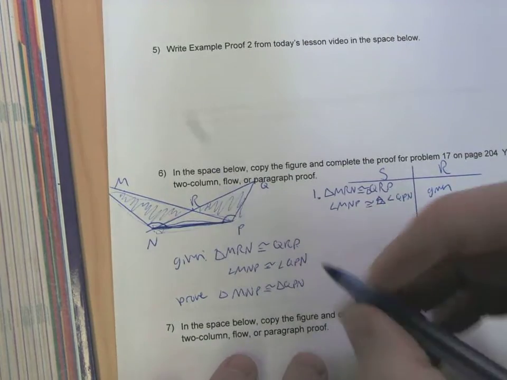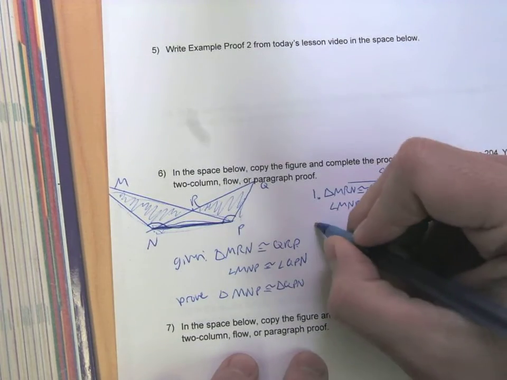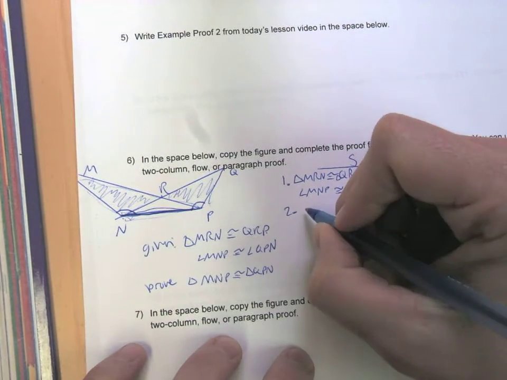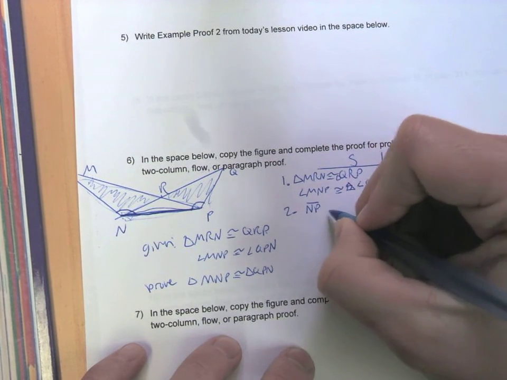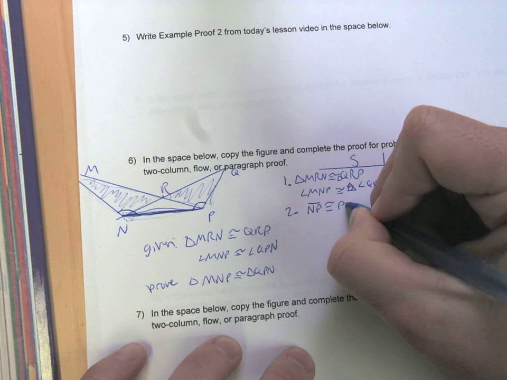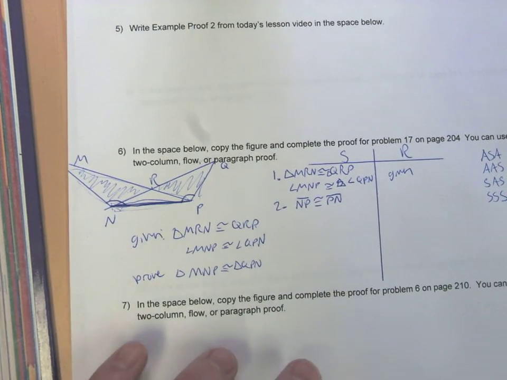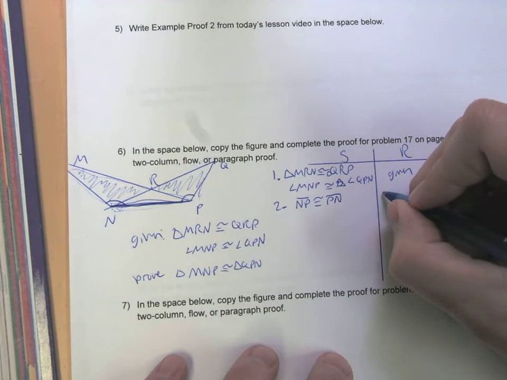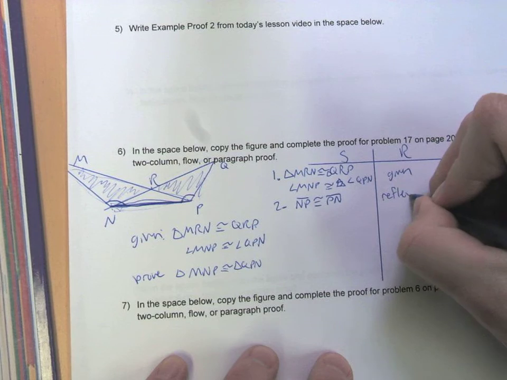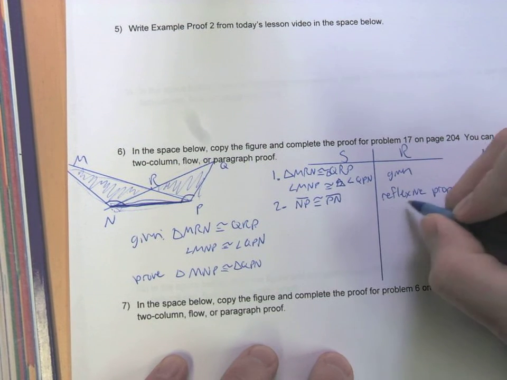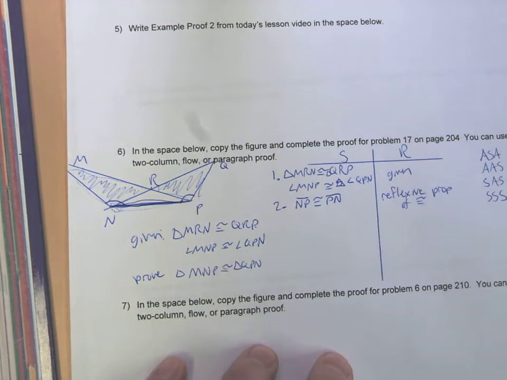Okay, so probably where I'd go next, doesn't have to be the second step, but it doesn't really matter the order. We're going to say that NP is congruent to PN. Right? This thing is congruent to itself. Whenever we're saying that something's congruent to itself, we're talking about the reflexive property of congruence. So I'm going to write reflexive prop of congruence.